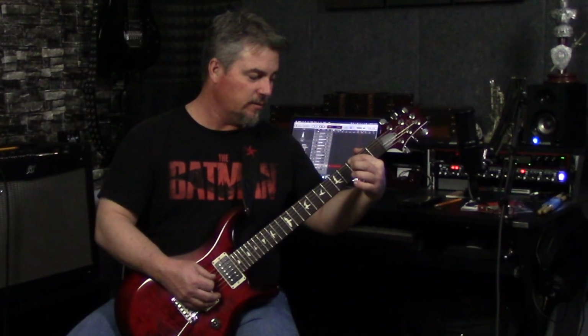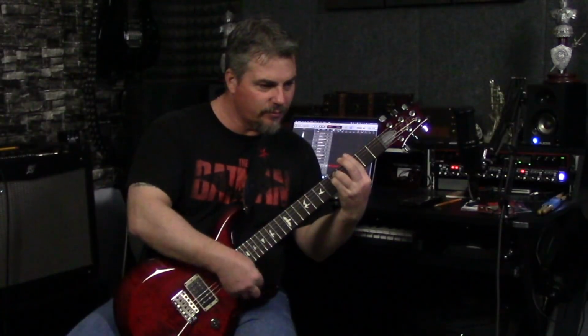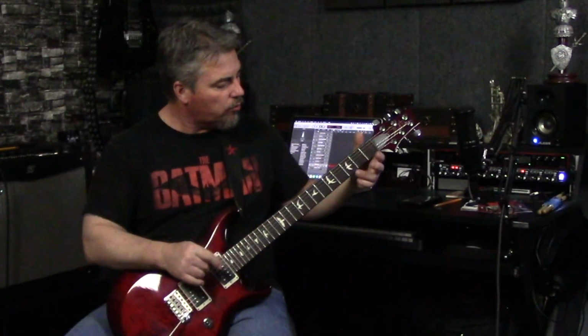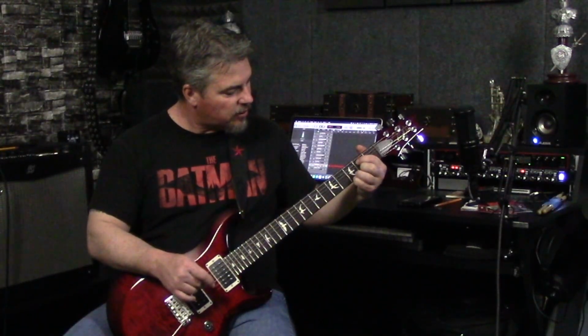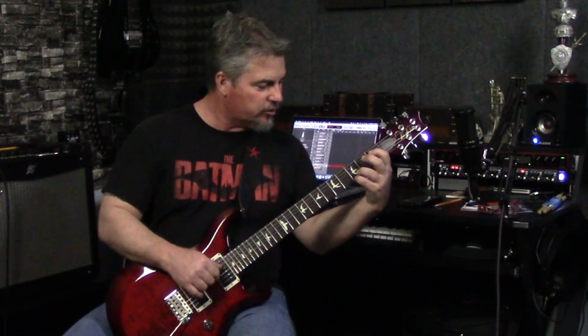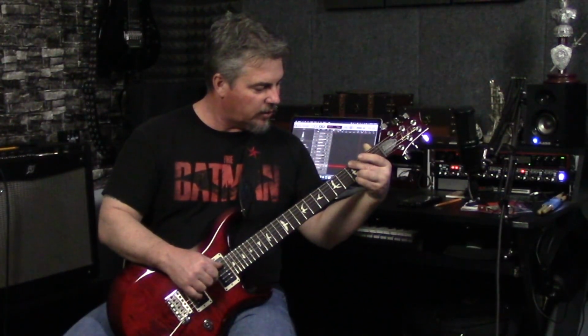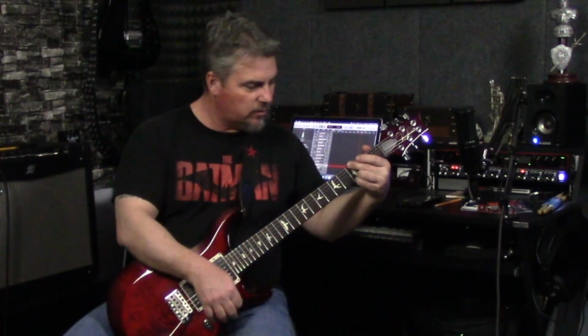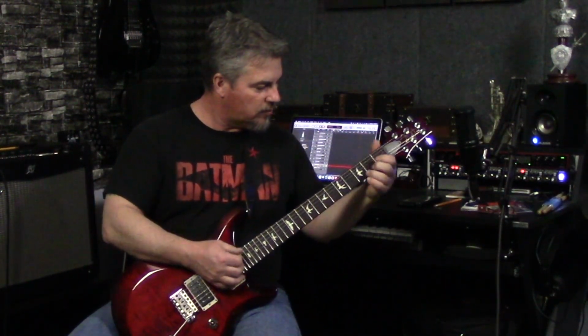4 is G. To make a G minor chord, we're going to have to bar it. Or we can just use a G5 and just not play this note. We do not want this note, because if that's that note, it's going to be major. If it's this one, it's going to be minor. So let's just mute it with that finger. And we just have a G5. So D minor.